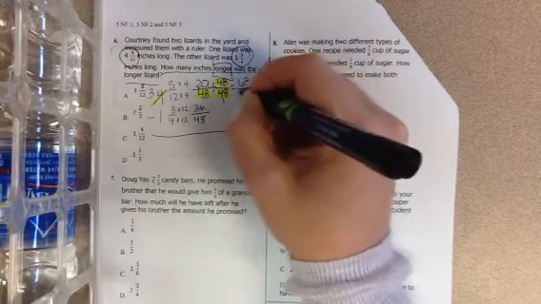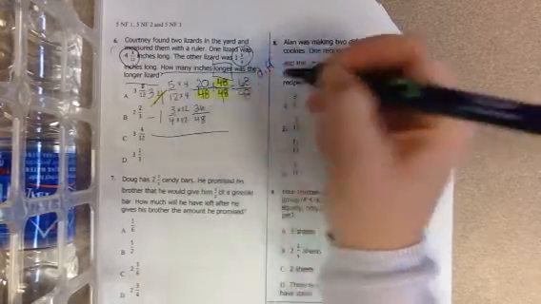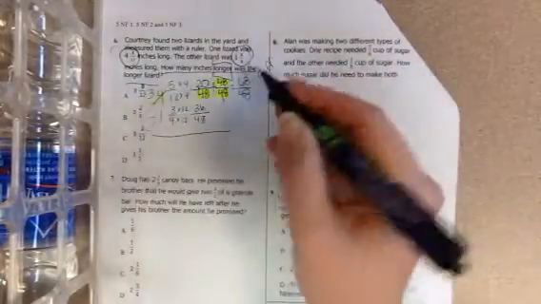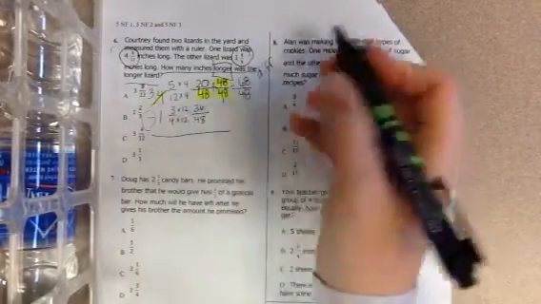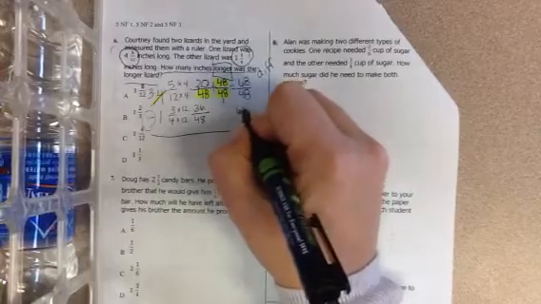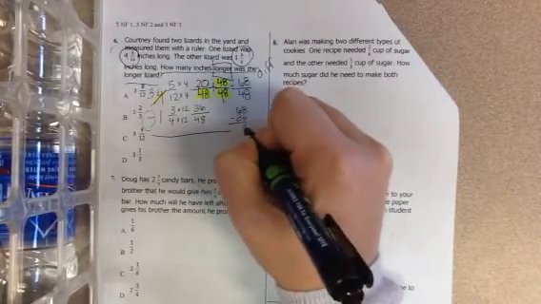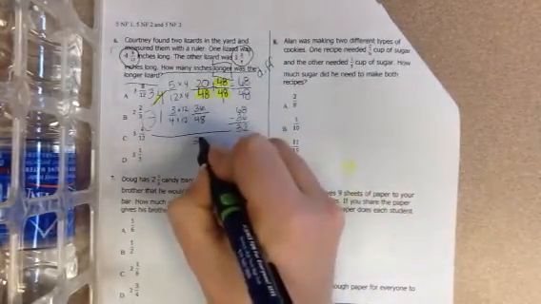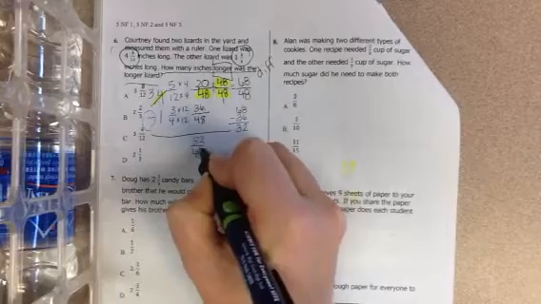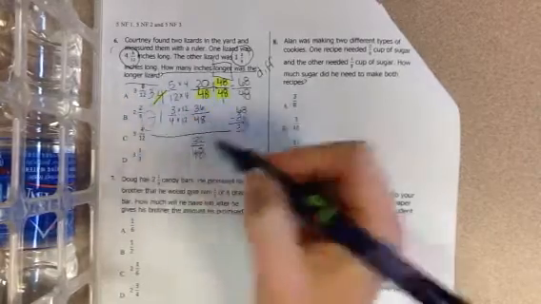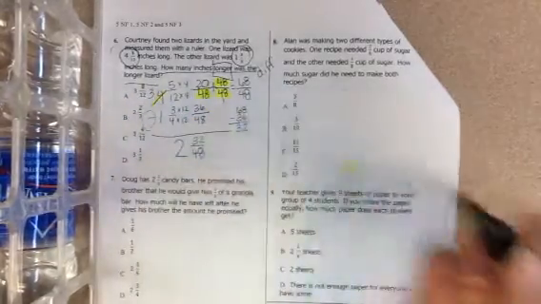68/48. Now what am I trying to do? I'm trying to find the difference. Now I can subtract. 68 minus 36. Let's do that work. 8 minus 6 is 2. 6 minus 3 is 3. So that was 32/48. 3 minus 1 is 2.